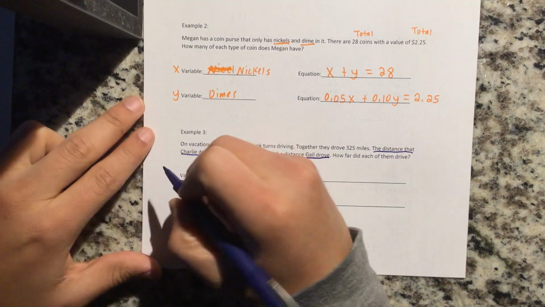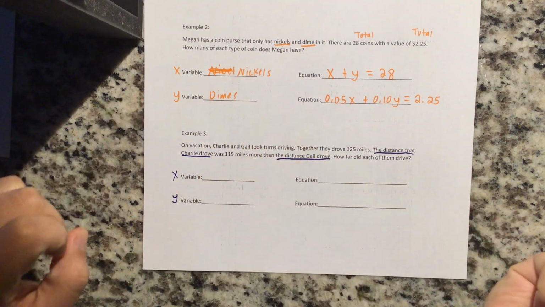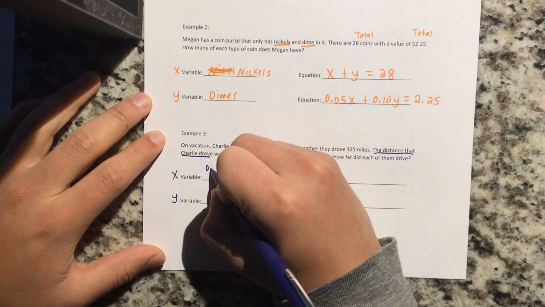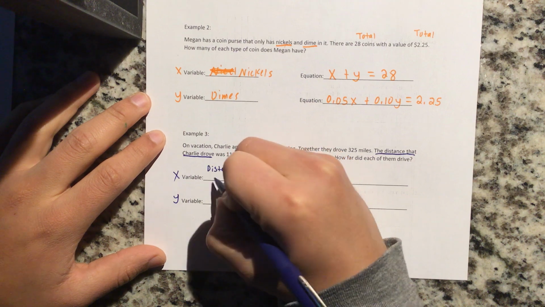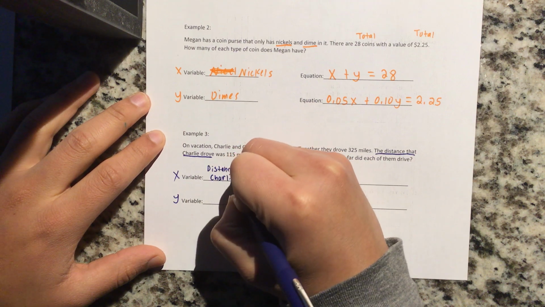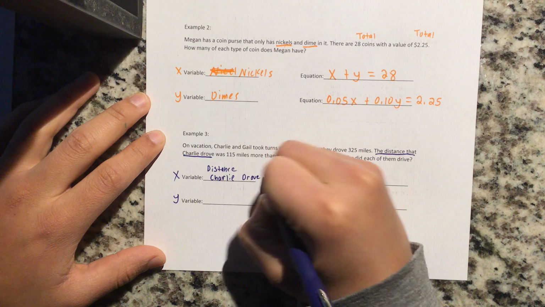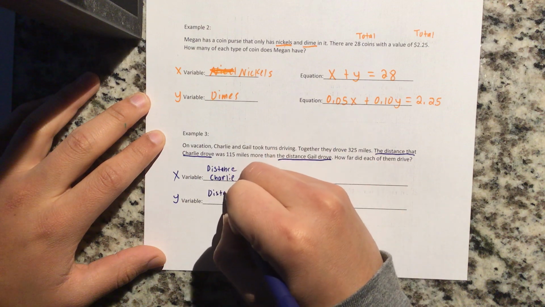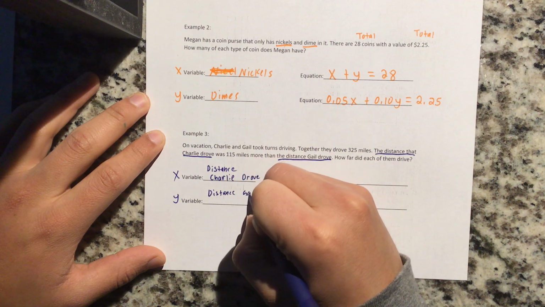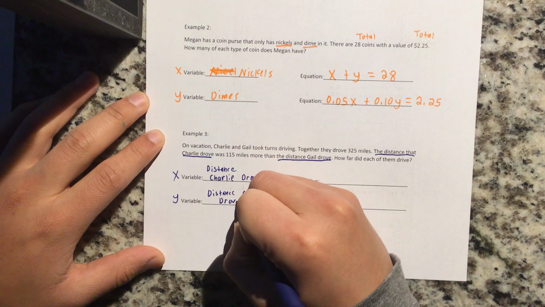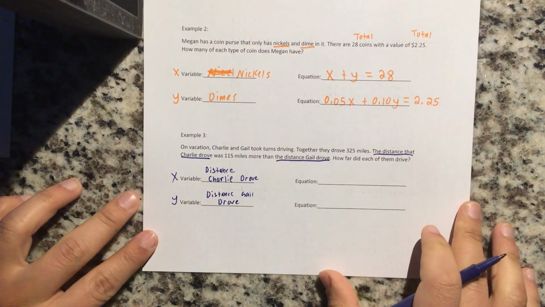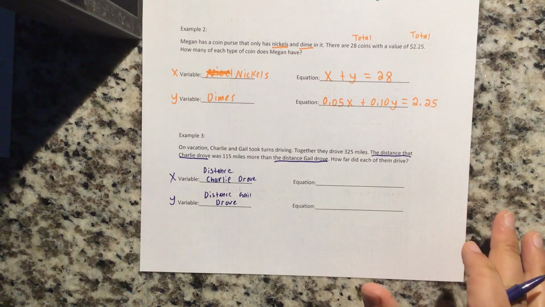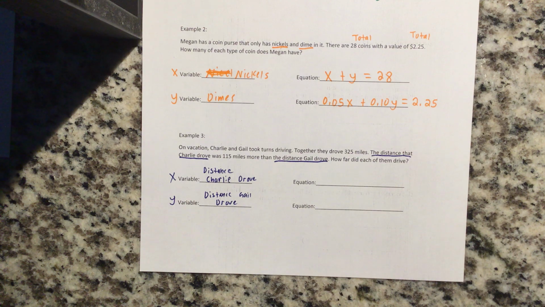Okay, so we can put our X, put our Y. So the distance Charlie drove can be X, and the distance Gail drove can be Y. Okay, now it's kind of funky, but as y'all do more examples, you should get the hang of it.